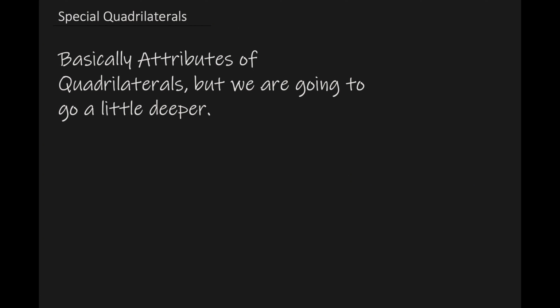Today we're going to be talking about special quadrilaterals. Alright guys, let's talk about our objective. So our objective is basically attributes of quadrilaterals, but we are going to go a little deeper. Wait, that's our objective. You'd be right, yes, that is our objective, but we're not going to underline anything in today's objective, okay? So, in our previous lesson, attributes of quadrilaterals, we talked about quadrilaterals, okay?